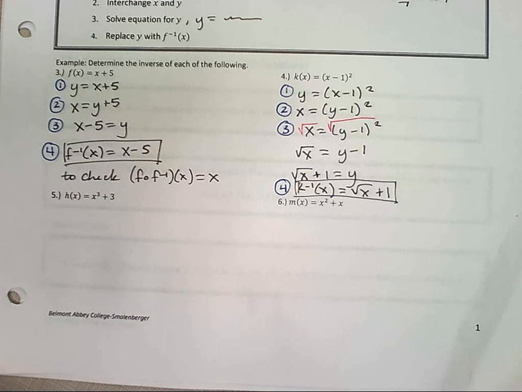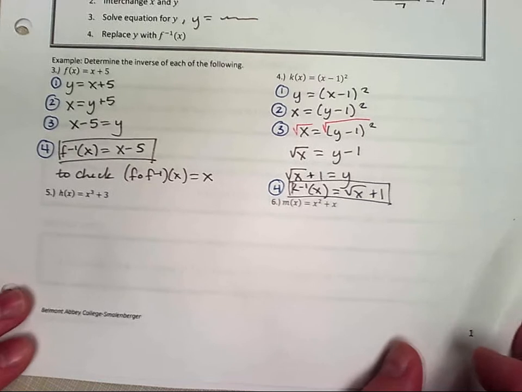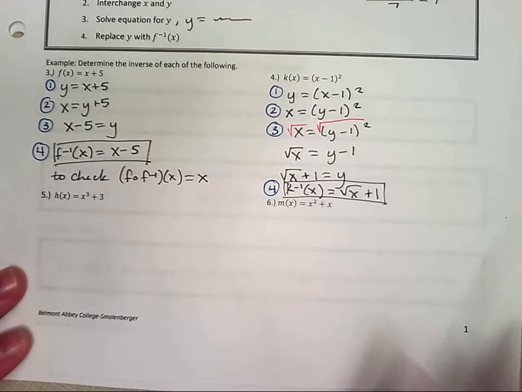Okay, number 5. I have h of x equals x cubed plus 3. So why don't you guys try it on your own? Follow the 4 steps above.